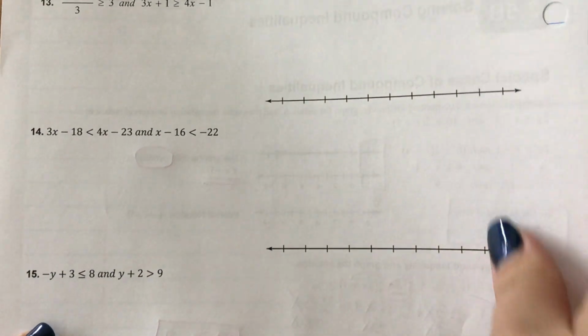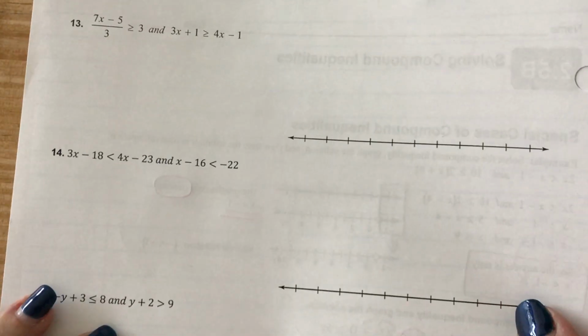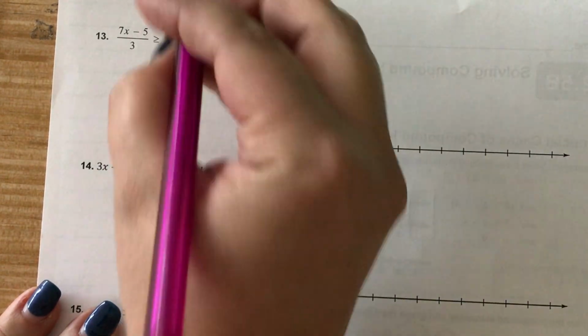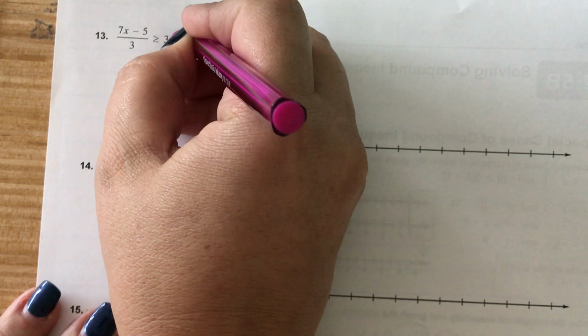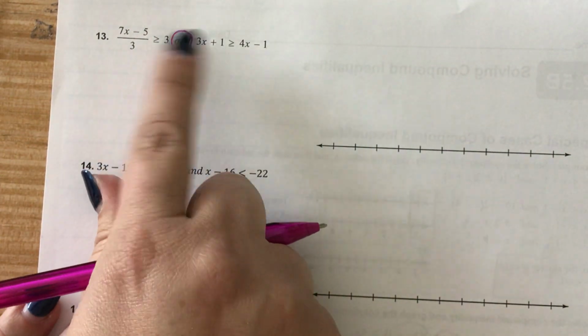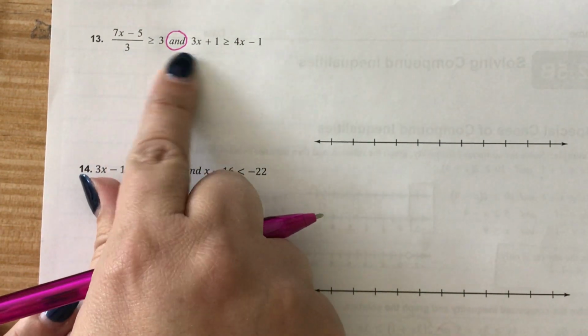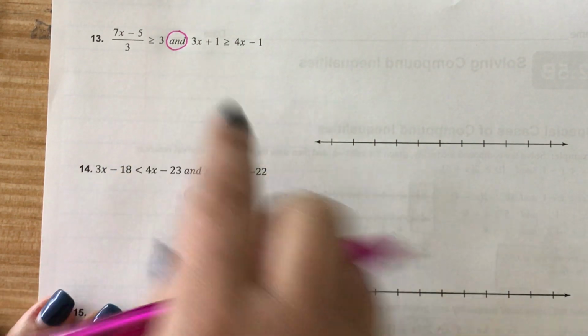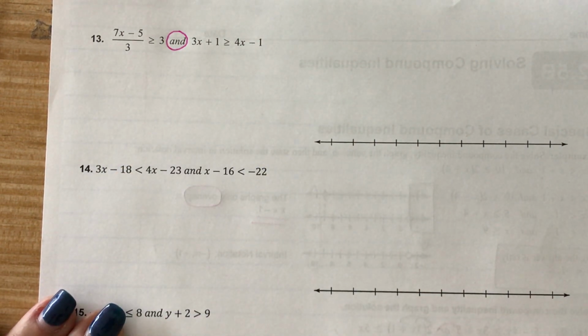Okay, let's try number 13. This one's actually a pretty interesting problem. I want y'all to check this out. This is an and statement, so that's important to note. I'm only interested in what makes both of these true. It's not good enough to be true in one and not the other, like a minute ago. This one is only the overlap, right? Only the overlap. Keep that in mind.